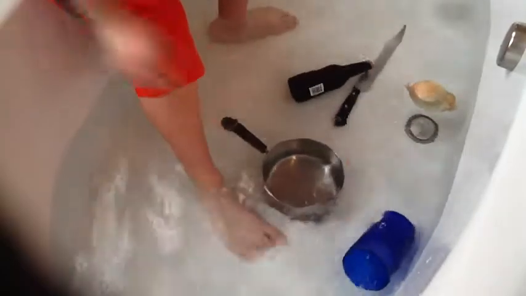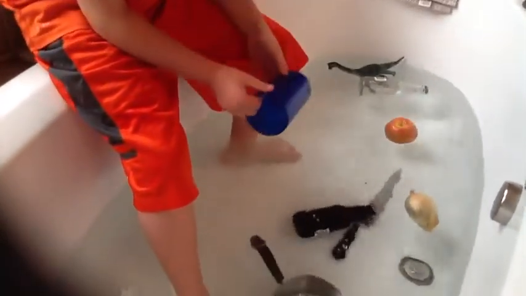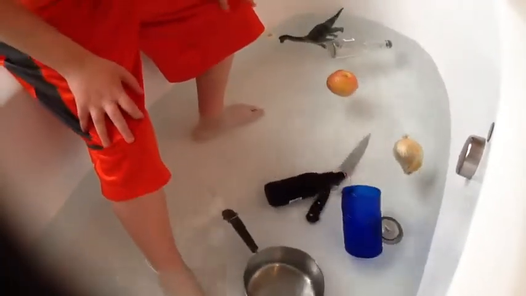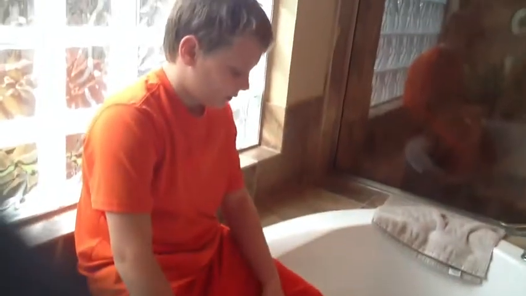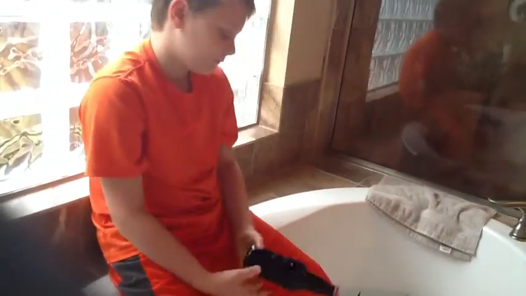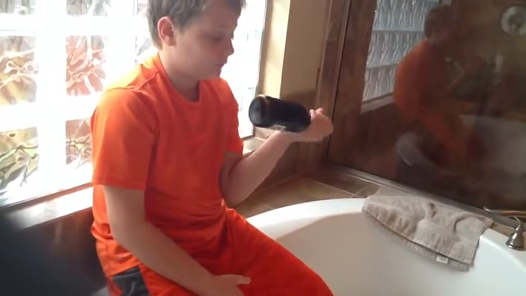But if we pour it all out and just throw the cup in there, it floats because there's not really that much water in it. And the root beer bottle, if we unscrew this cap and pour it all out into that cup, the cup would sink and this would float.